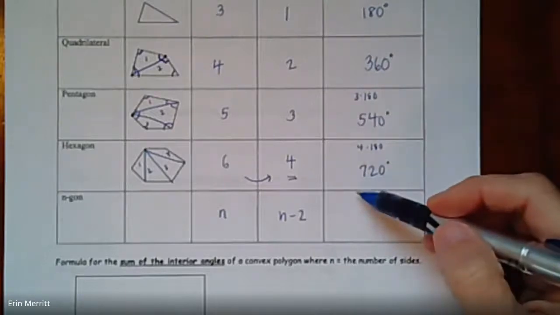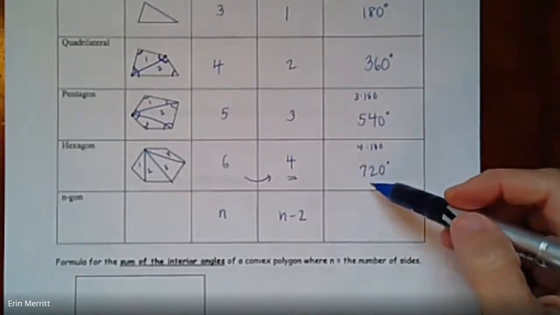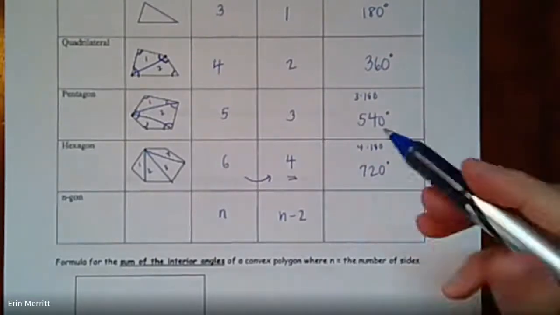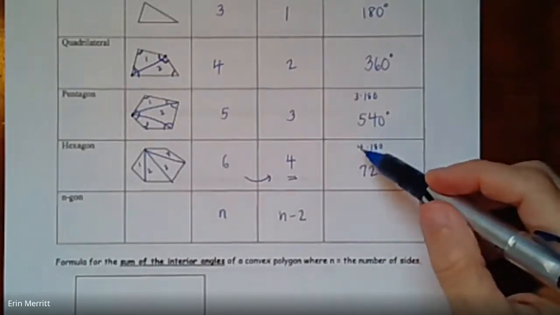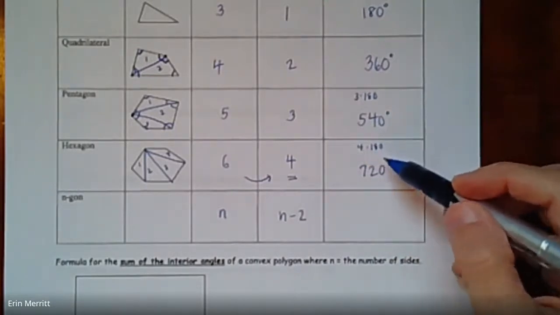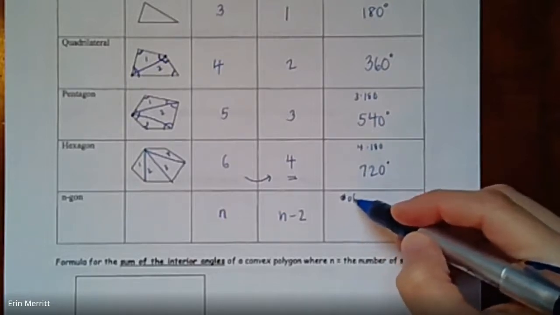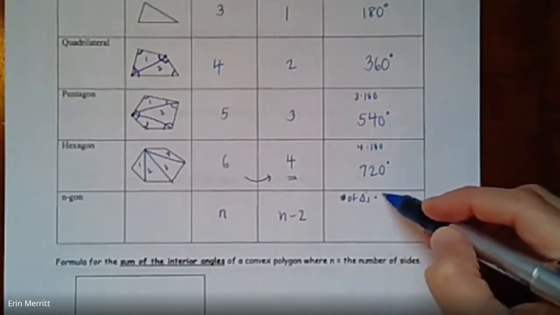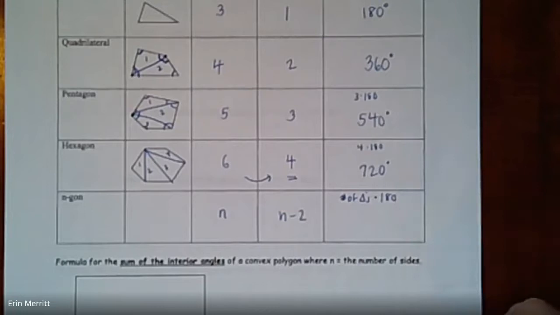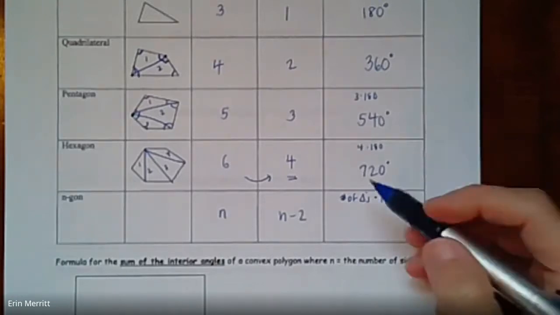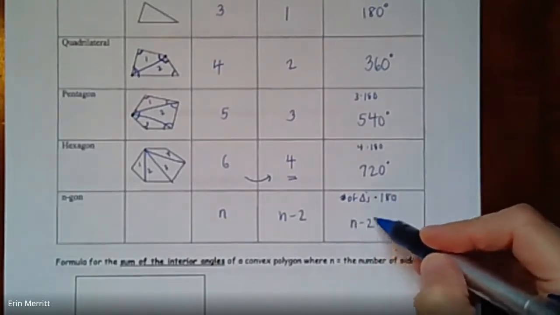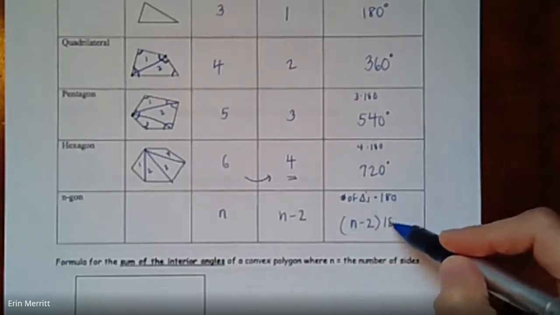And then over here, we said it's the number of triangles times 180 degrees. So if I can think of it as the number of triangles times 180, then we can actually write that as n minus 2 and then times 180.